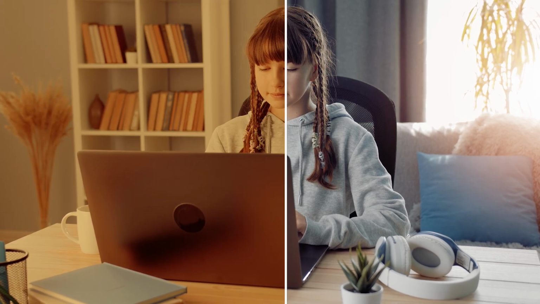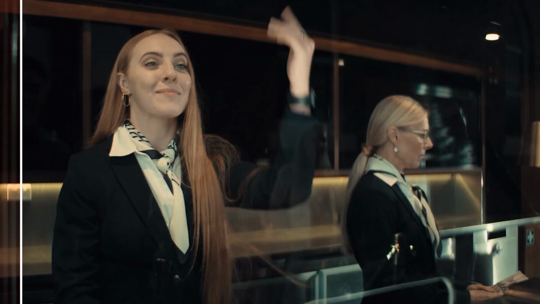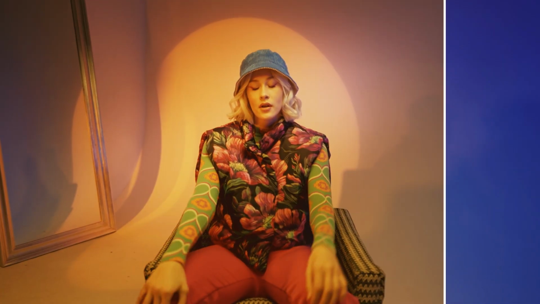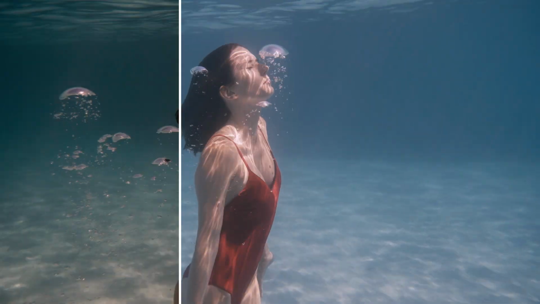In today's video, I am going to show you how to copy color grading from any video, movie, or photo, and apply the color to your own footage in Premiere Pro. So, let's get started.